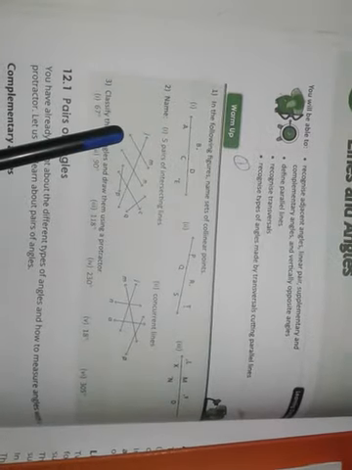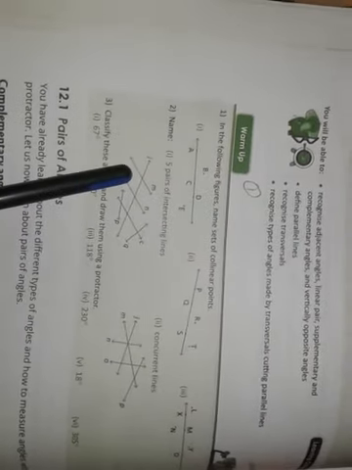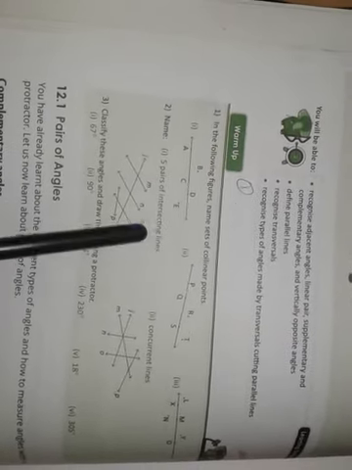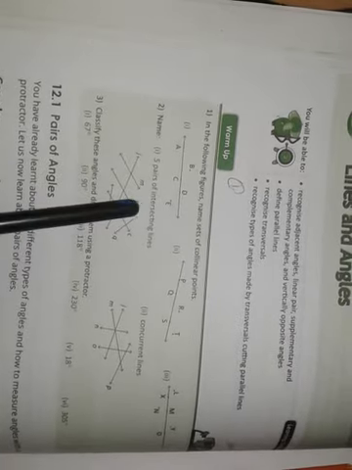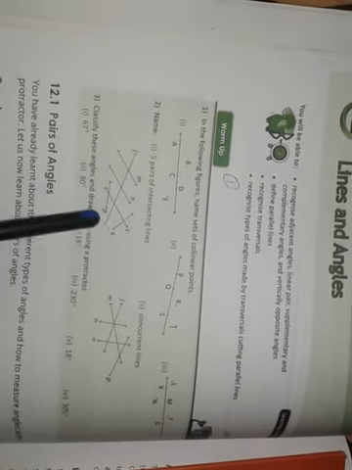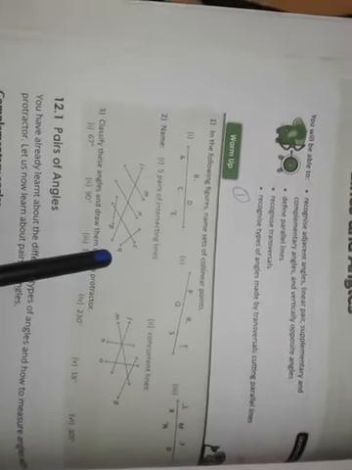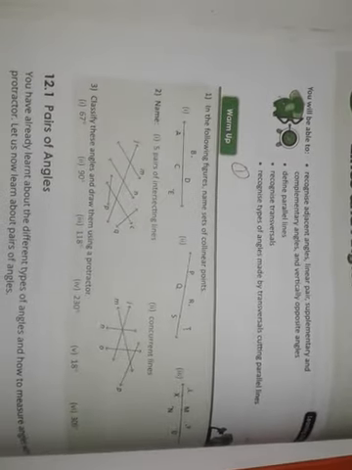Now question number 2, five pairs of intersecting lines. Intersecting lines means when two lines intersect each other, we name them intersecting lines. Five pairs: J and M, J and S, J and C, C and P, C and Q. Like this you can make the intersecting pairs.